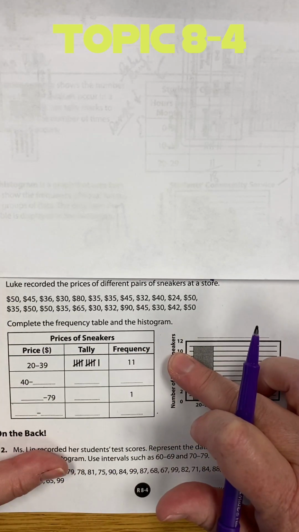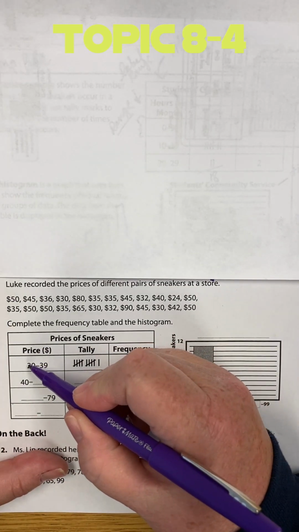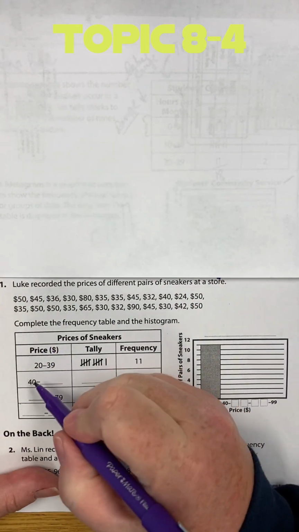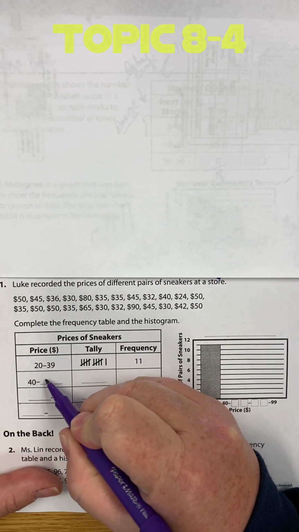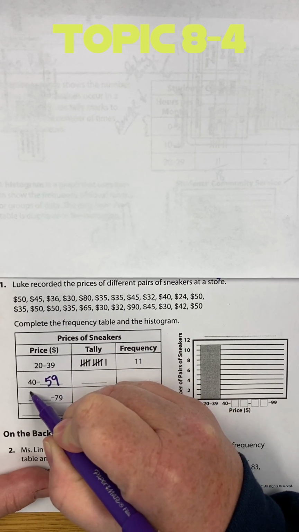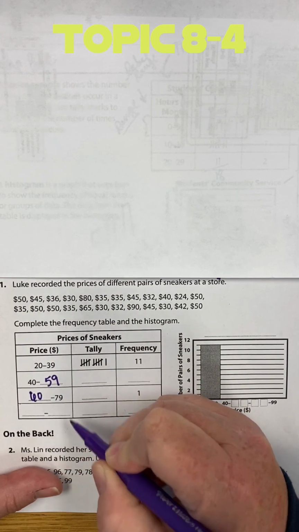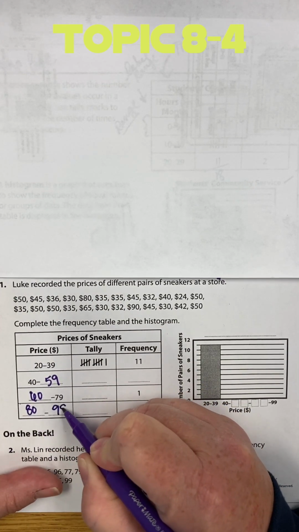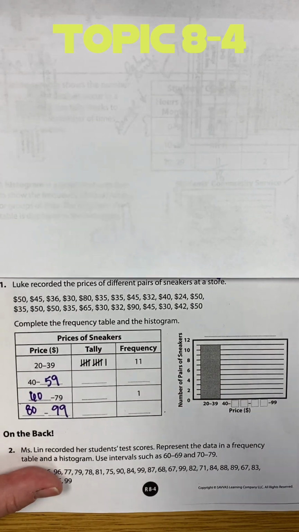So they gave us the first one, and it looks like we're going from 20 to 39, so we're jumping about 20. So if this is 40, then this one would be 59. This one will be 60 to 79, and this one would be 80 to 99. Okay.